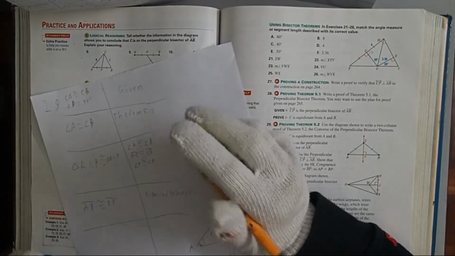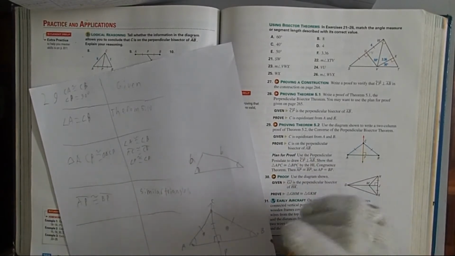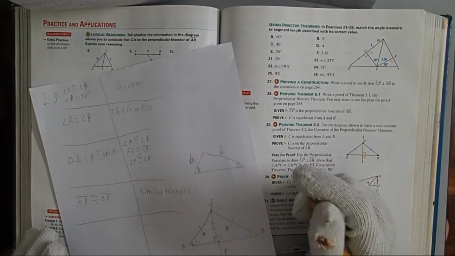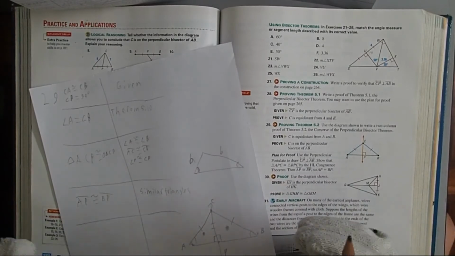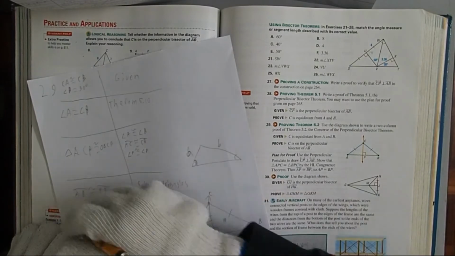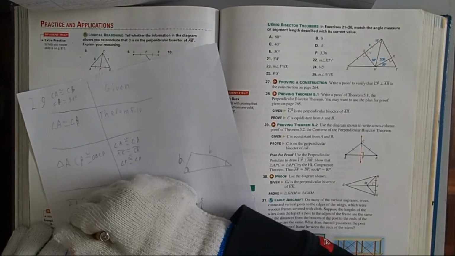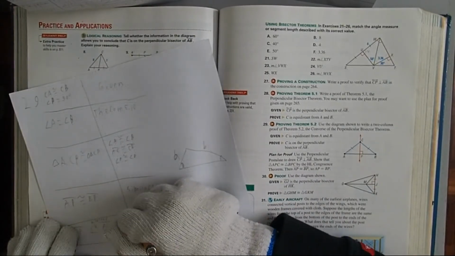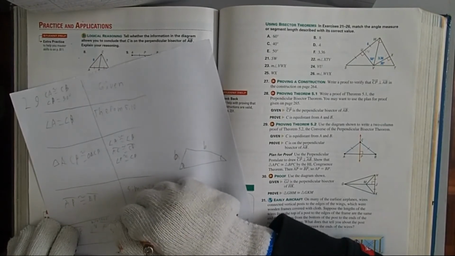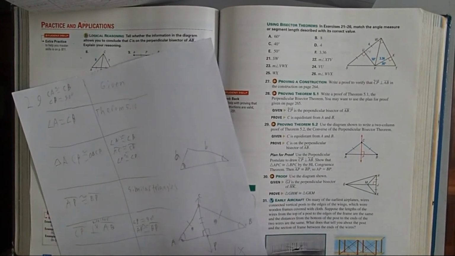Now here's the fun part. Here we go. The fun part. Since we have both requirements to show that this is a perpendicular bisector, then we can proudly say CP is the perpendicular bisector of AB. AP equals BP. Ladies and gentlemen, we got him.